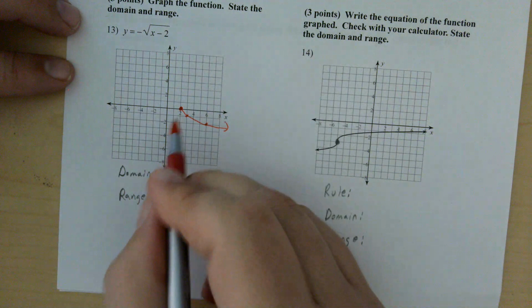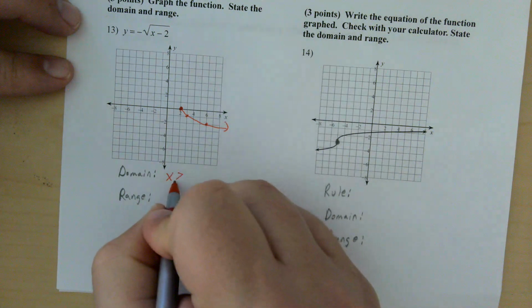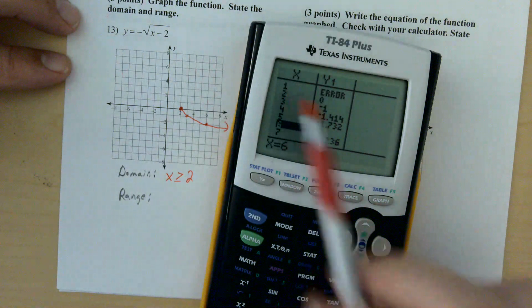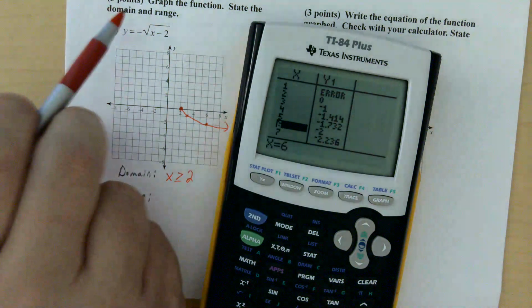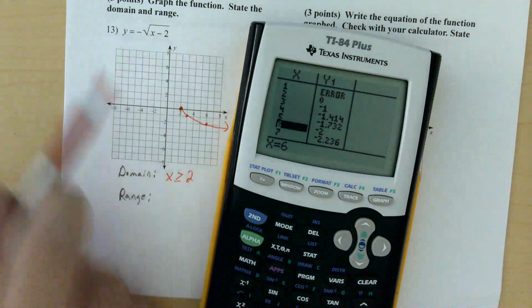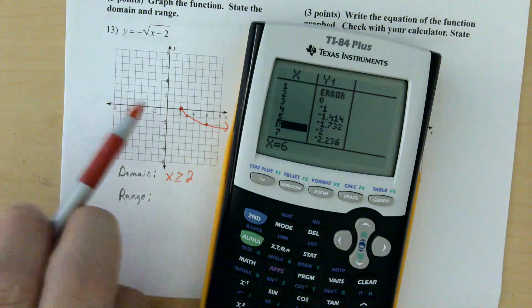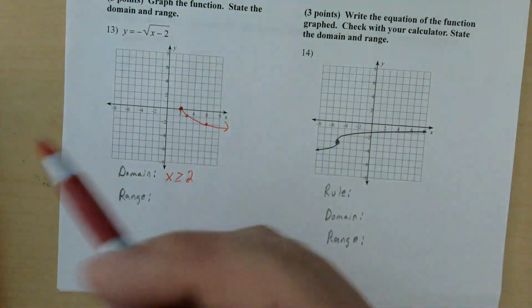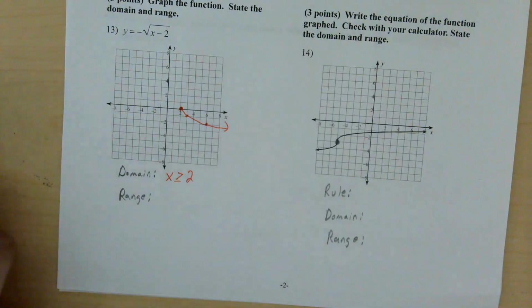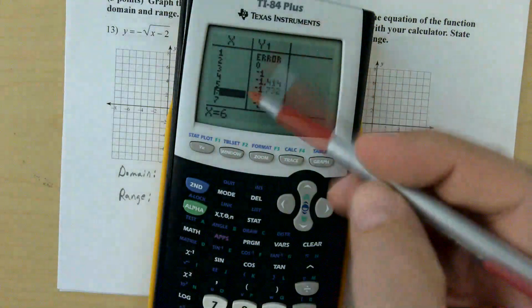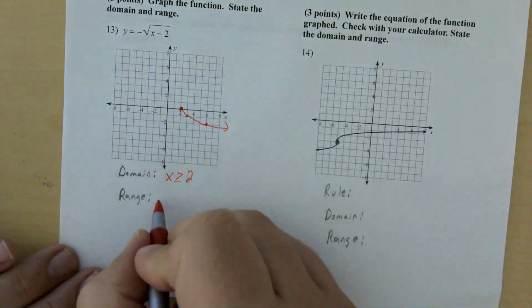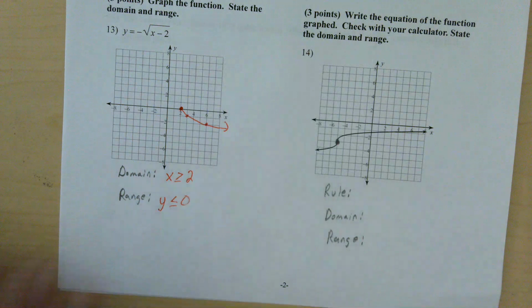Okay? My domain has to be x values greater than or equal to 2. And you say, why is that? I get an error when x is 1. If I try to just plug in a 1 or anything that is to the left of 2, I'm going to get an error. So as long as your inputs are greater than or equal to 2, you're good. And notice all your outcomes, all your y values, are going to be 0 and negatives. There's not going to be a positive outcome. So that just tells me all my y values are going to be less than or equal to 0.